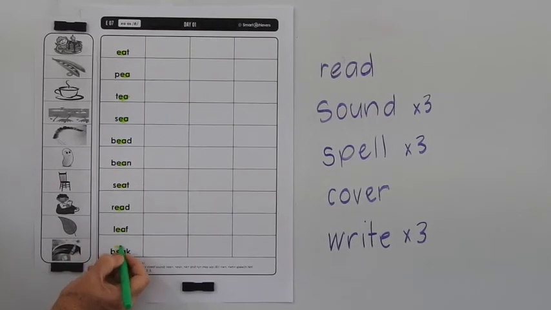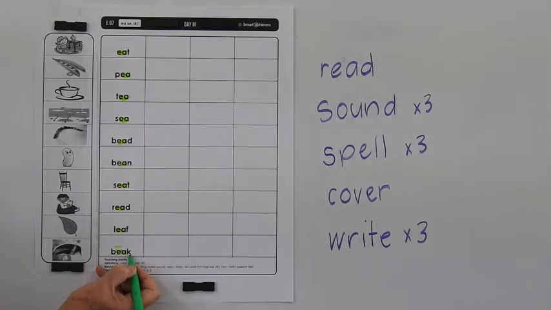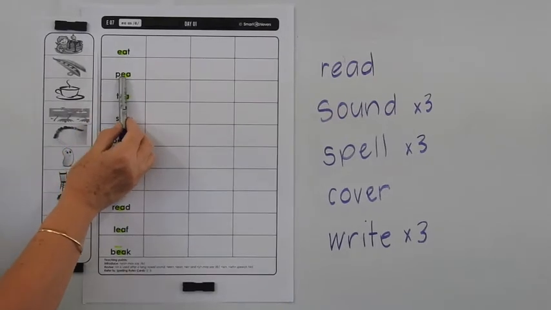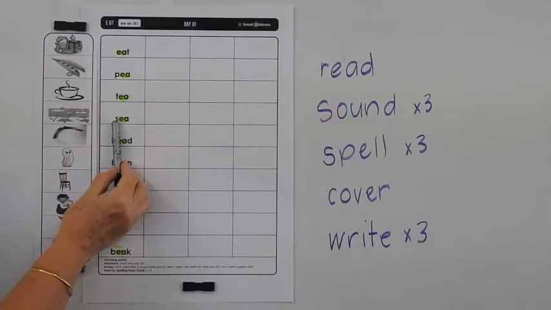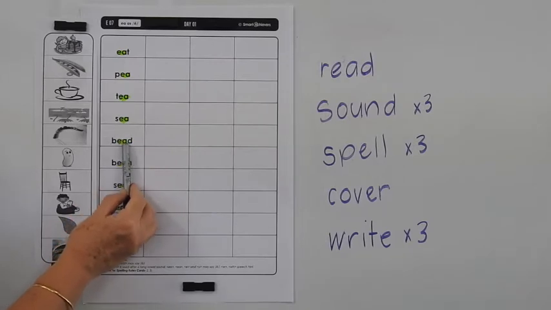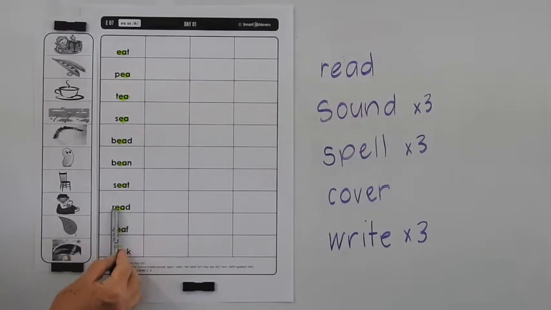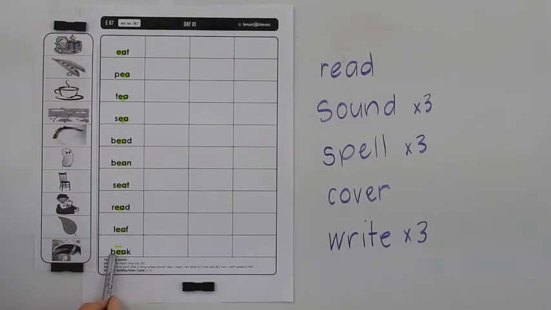And here we've got a long vowel sound, and we've already talked about after a long vowel sound we just use a K for the K sound at the end of a word. We only use CK if it's a short vowel sound. E goes for a long time when we say it, so we say it's a long vowel sound. Let's see if we can read those words. Eat, pea, tea, sea, bead, bean, seat, read, leaf, beak.